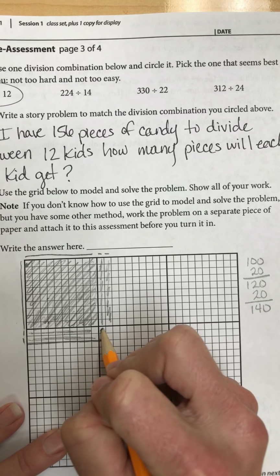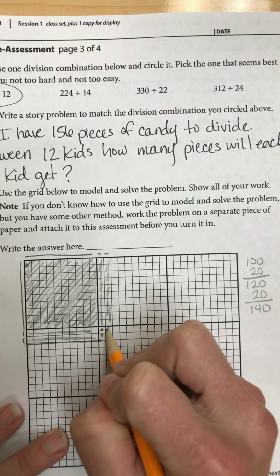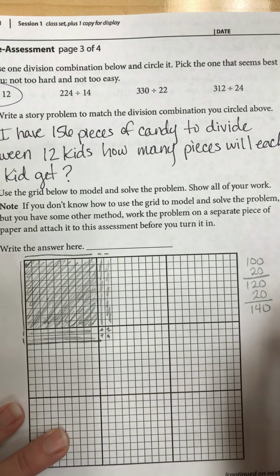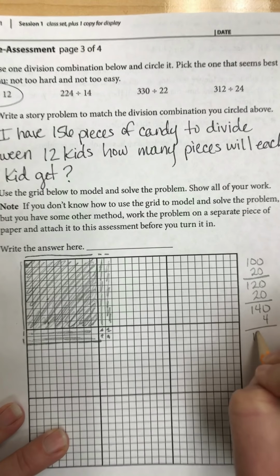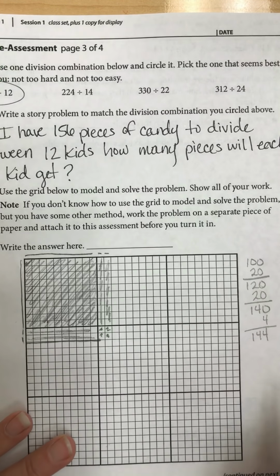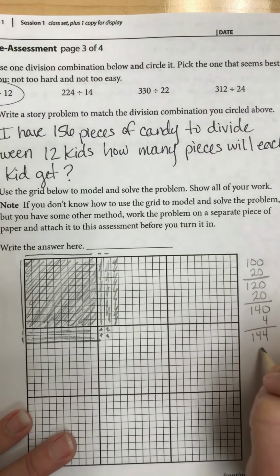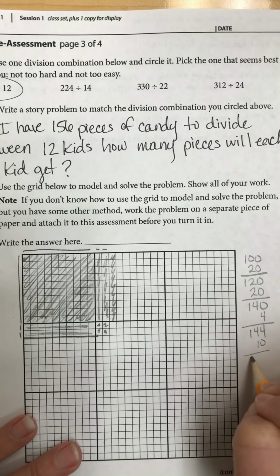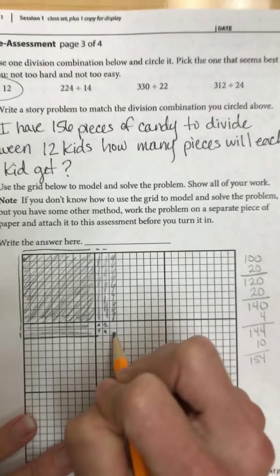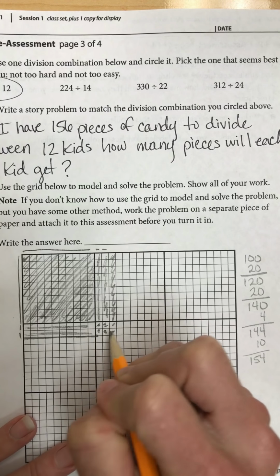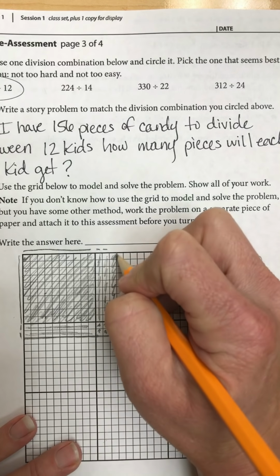So if I color in this one, this one, this one, and this one to make myself a perfect rectangle, that adds 4. So now I have 144. So let's keep going. And I do this one. Well, that's 10. So 154. And now I have to color in these 2 to make it my perfect rectangle.